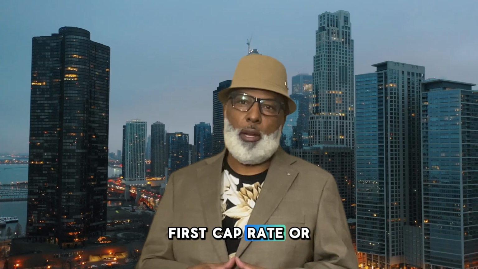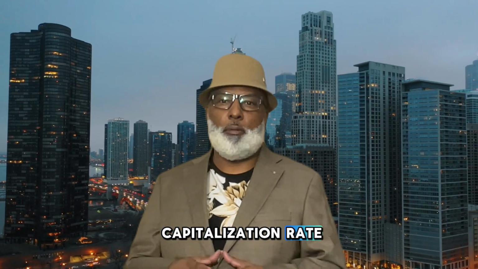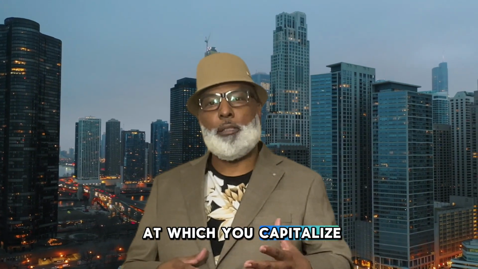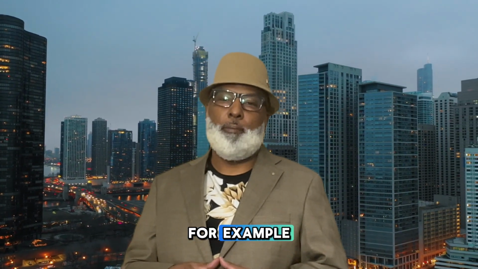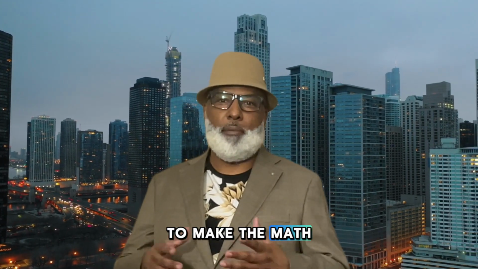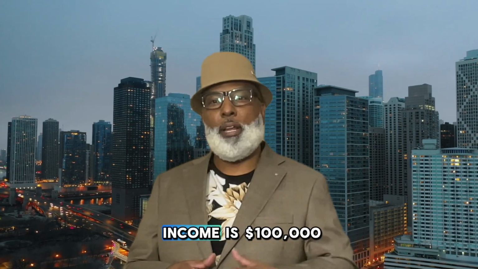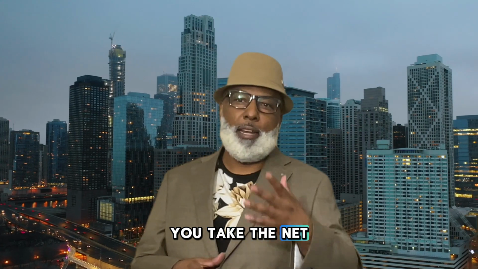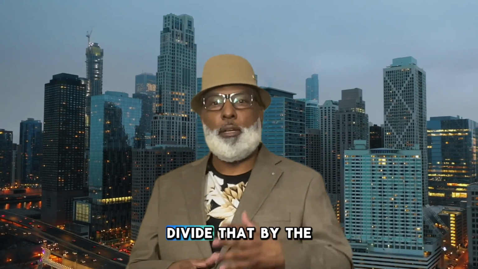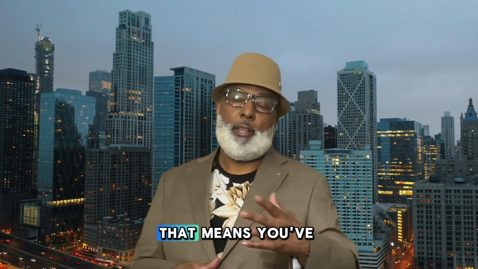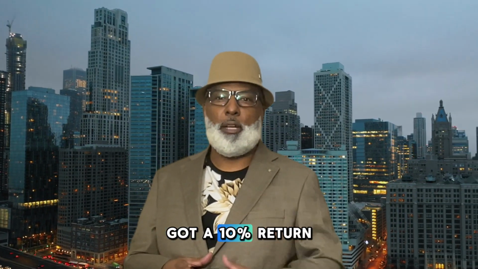First, cap rate, or capitalization rate. Very simple. It means the rate at which you capitalize on the rent. For example, let's say you bought a property for $1 million to make the math easy, and the net operating income is $100,000. You take that net operating income, divide that by the purchase price, and you get 10%. That means you got a 10% return. We call that a 10 cap.